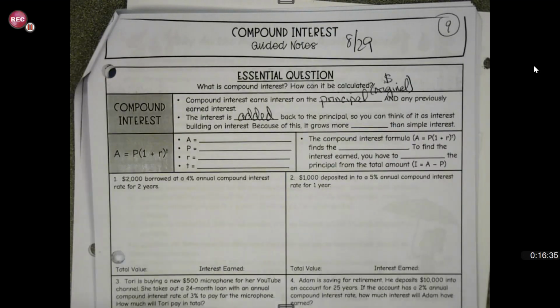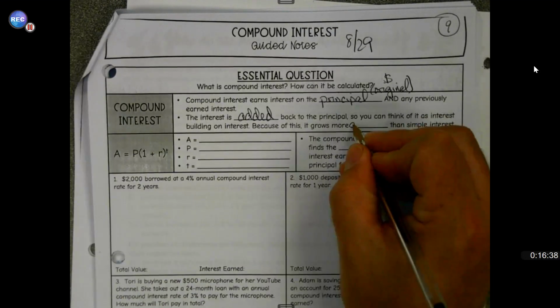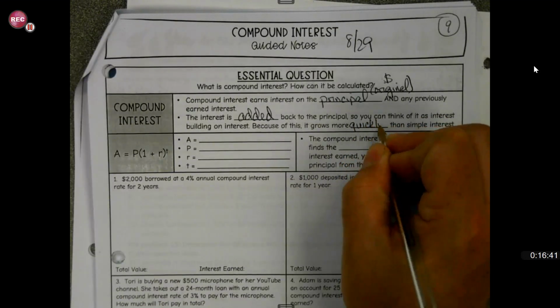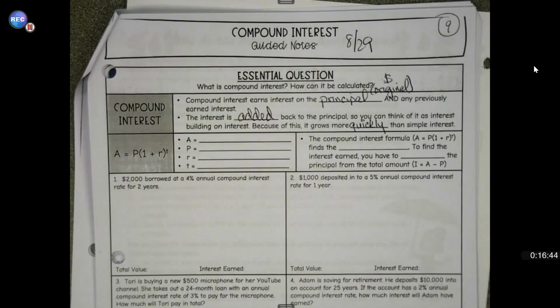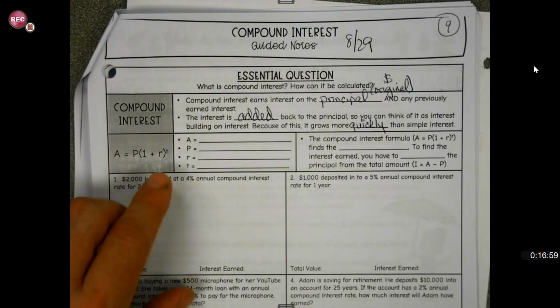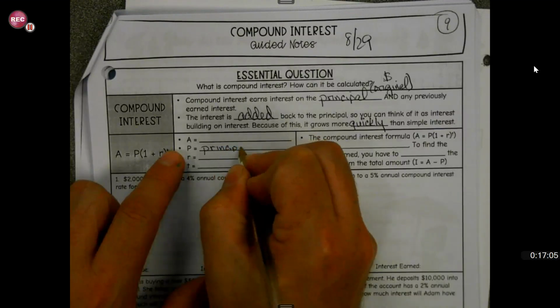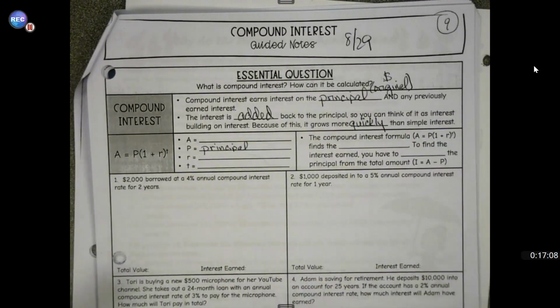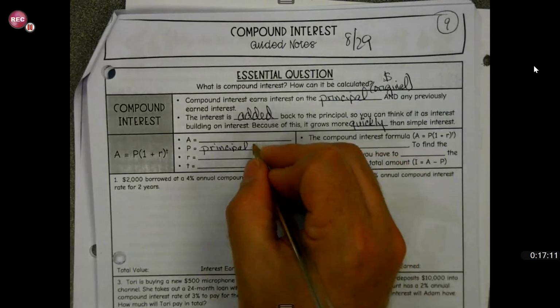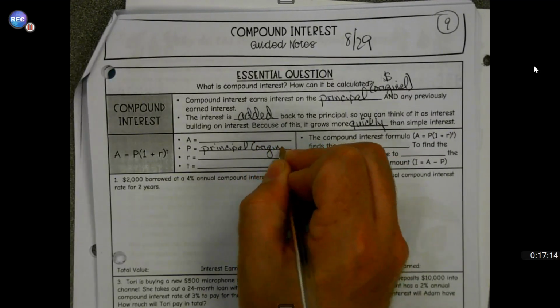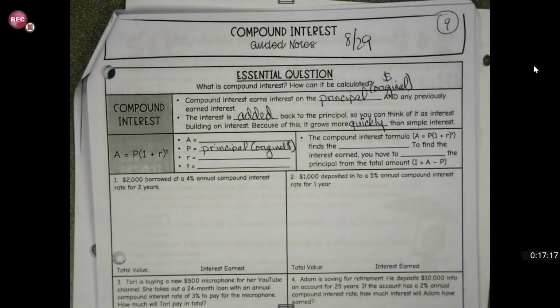So, because we're keeping that money in, it grows more quickly than simple interest does. If you had the same principal, the same percentage, but for a different time, the compound will go faster. So, I'm skipping A for a moment because we know what the last three are. P is how much I started with, still the principal. Okay, again, that's still my original money, if you want to look at it that way.